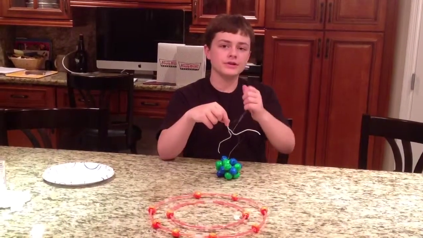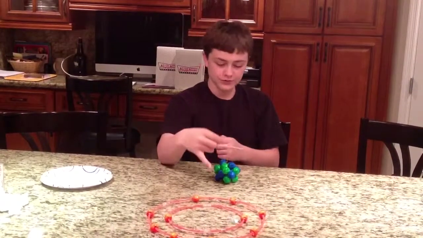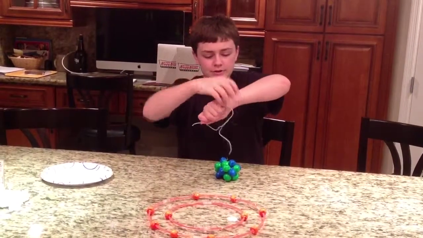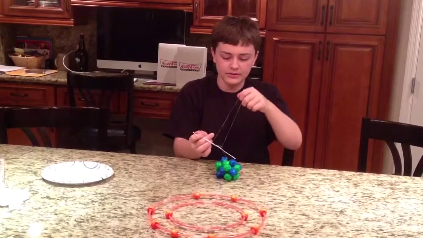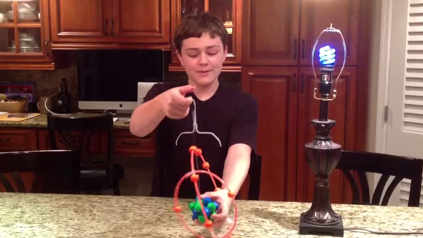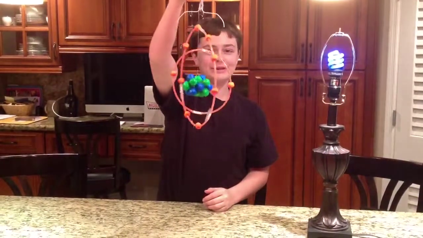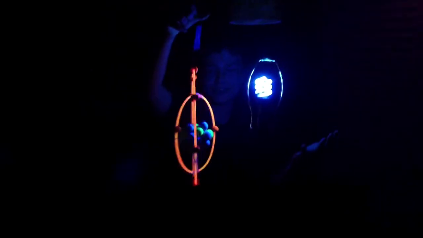Okay, so now that we've cut the coat hanger, we're going to attach the nucleus and the rings to it as well. First we need to wrap it around a little better, so that we can tie it together as well. Okay, behold, we have the finished product of the atom, the lights. Now, for special effects, we have a black light, and look at the glory of it all.